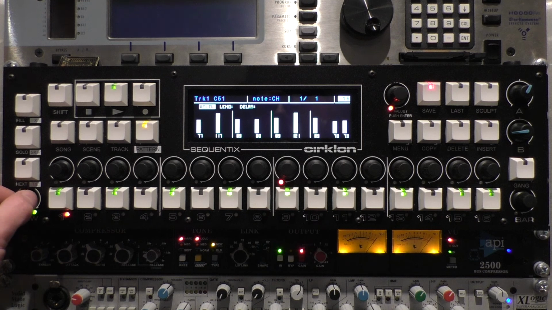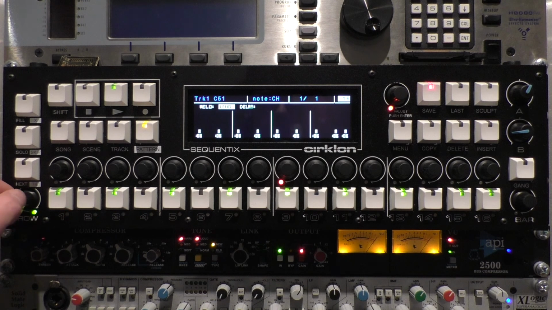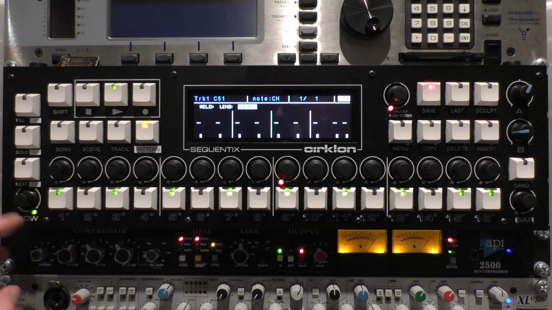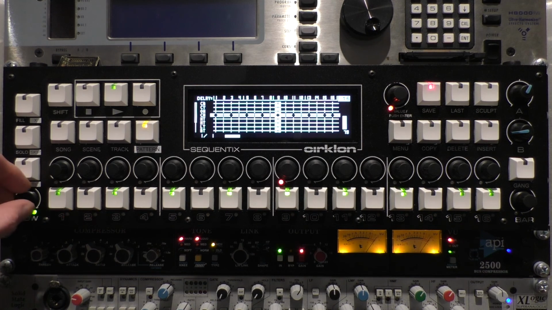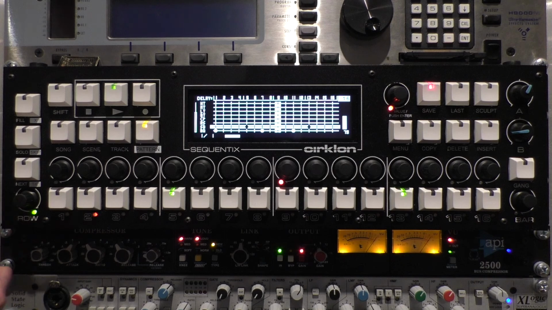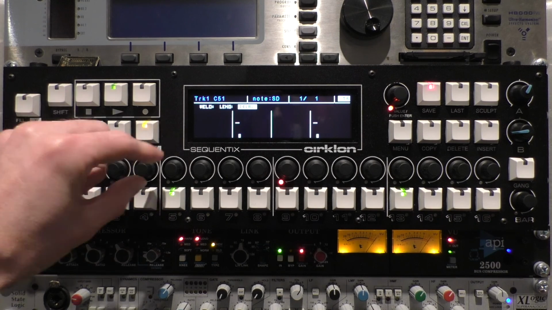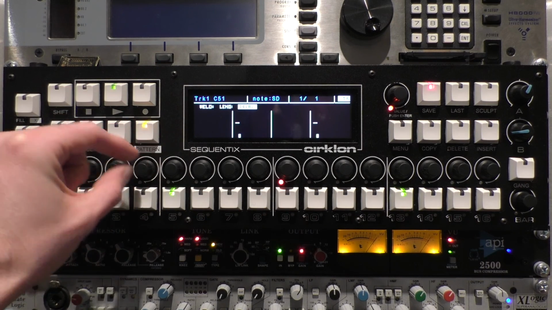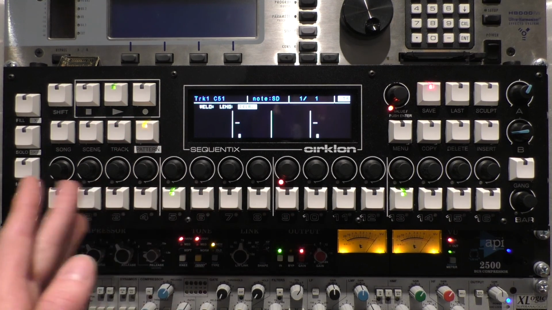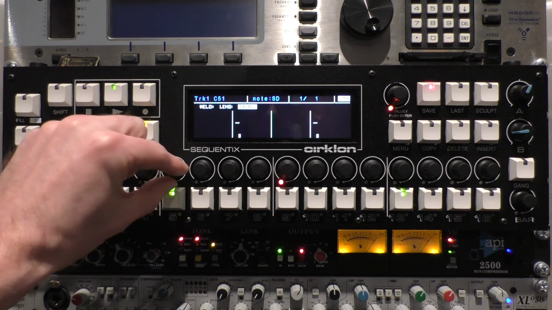You can also edit in the row view. You can edit the length of the note. Use that more with synths rather than drum machines. And the delay of the note. I'm just going to go back to the snare here because it's more apparent when you mess with the delay and the snare. So what the delay does is it moves the note off the grid. It makes it either early or late.